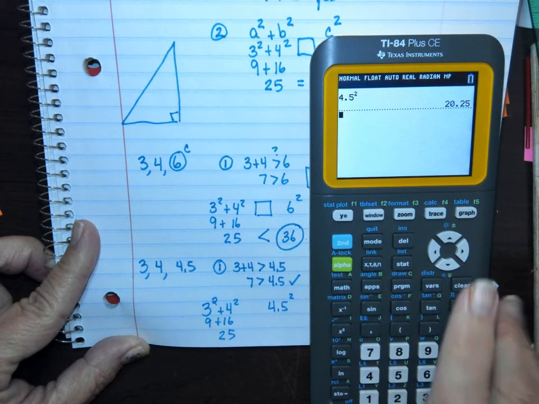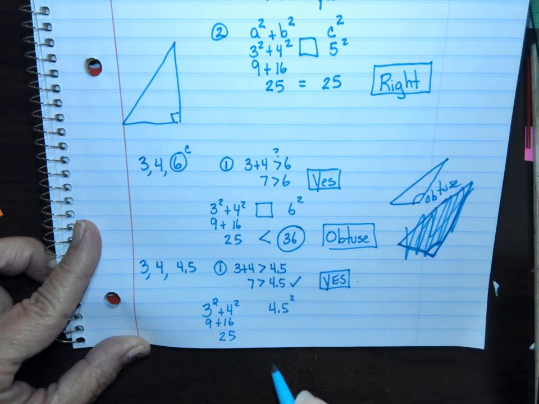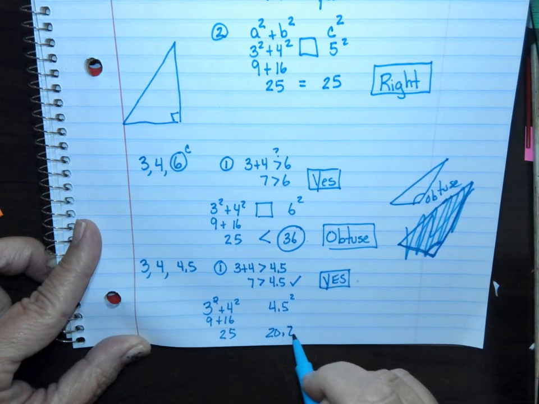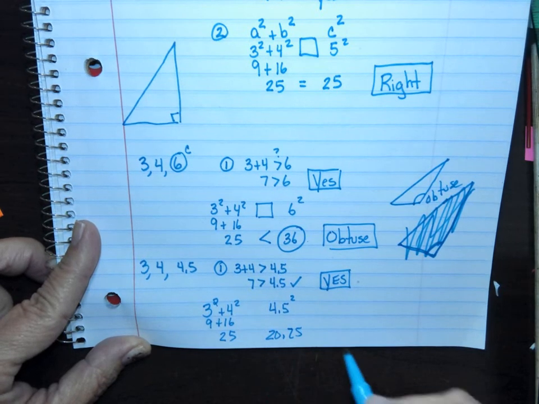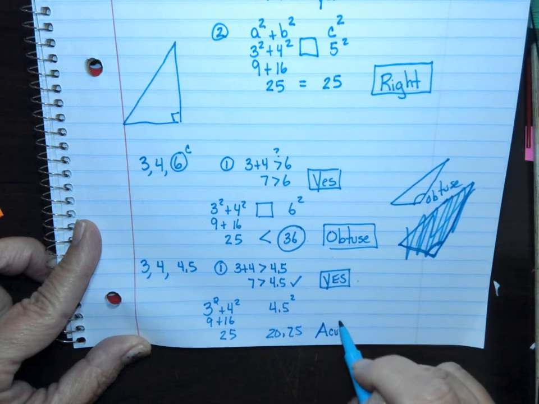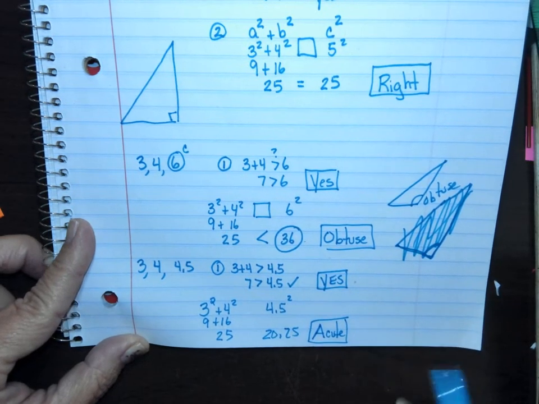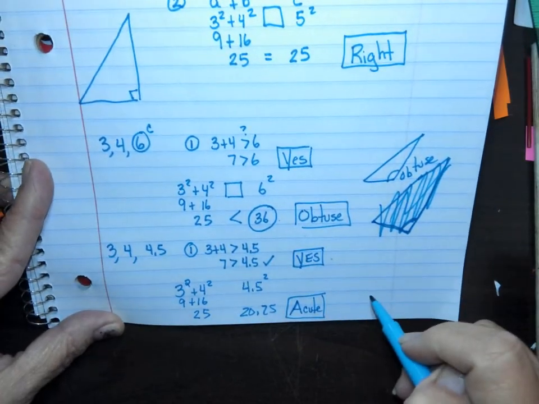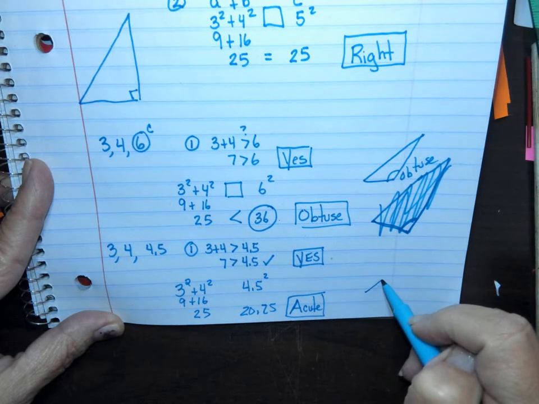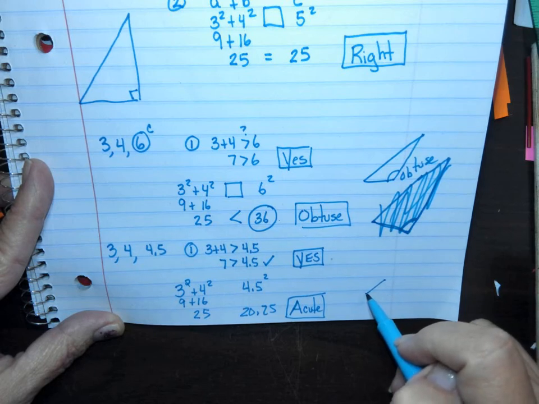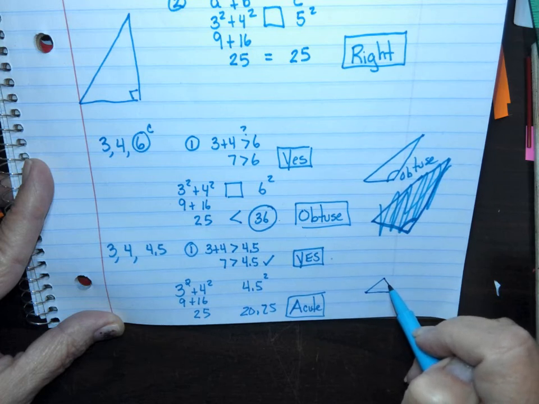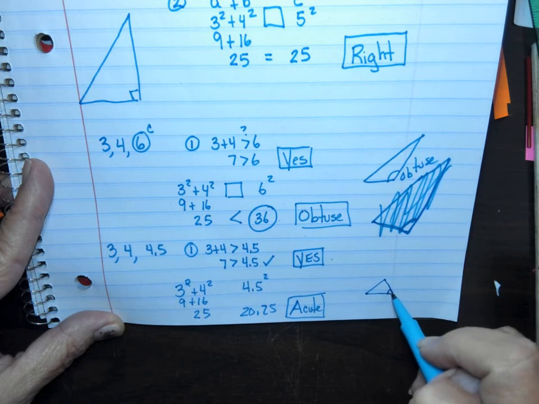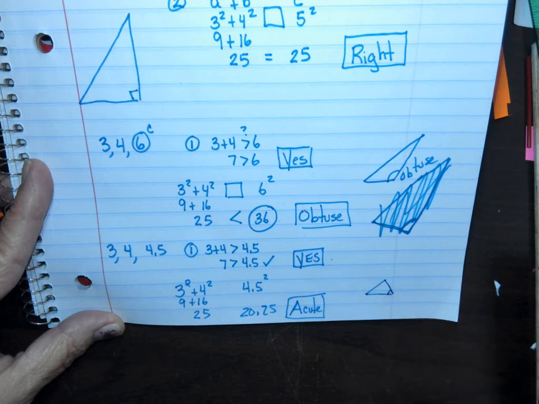I'm going to get 20.25. So now my c squared is smaller, so that means this is going to make an acute triangle. Because when I go to put my edges together, now my hypotenuse is short. So when I go to put the 3 and the 4 together, this angle is going to be less than 90, right? It's going to squeeze in.